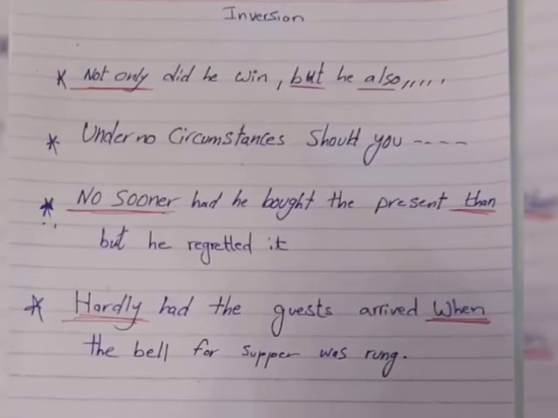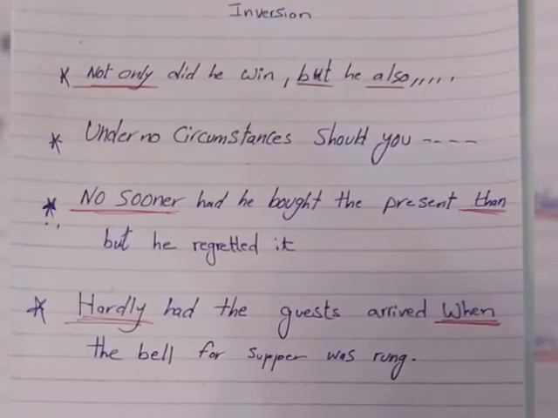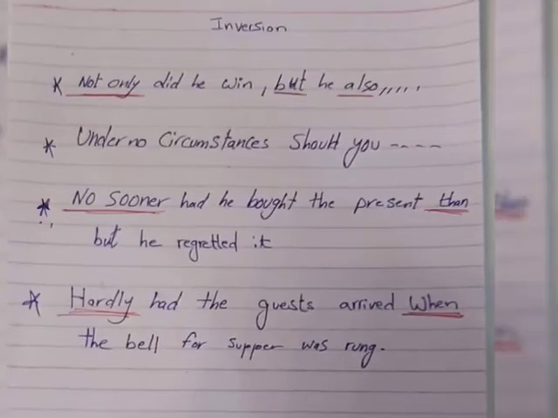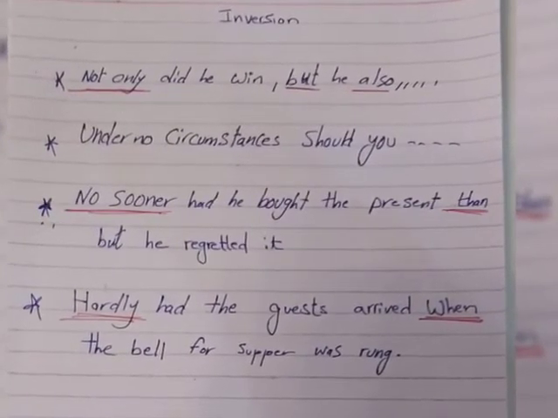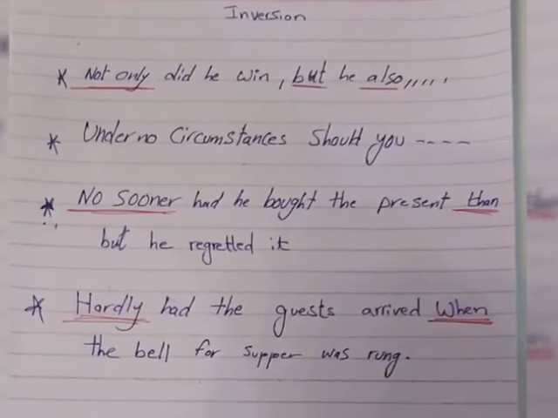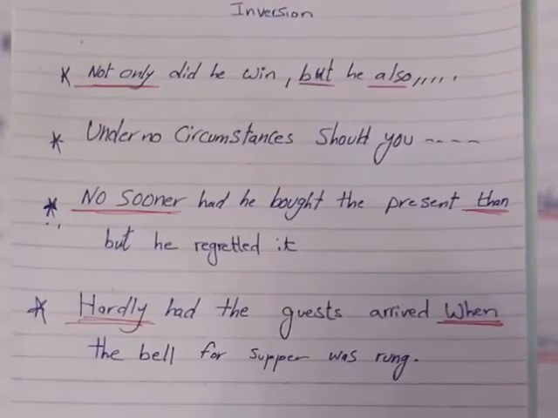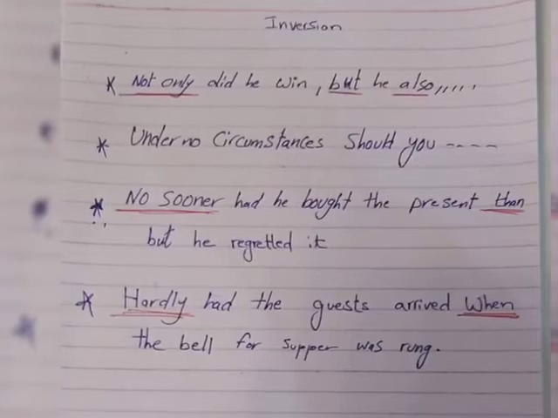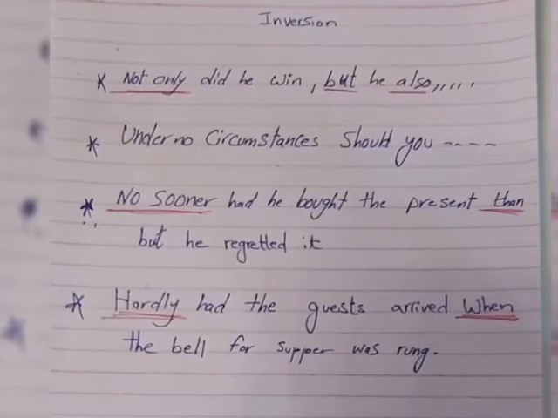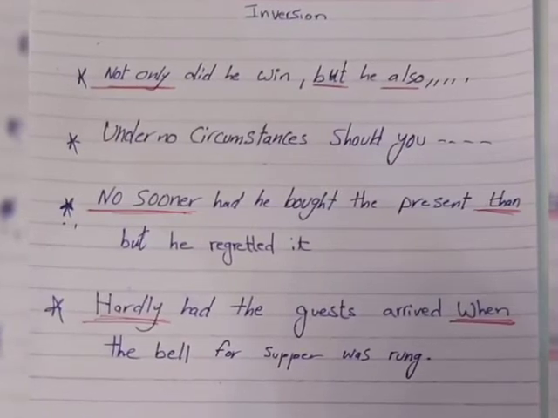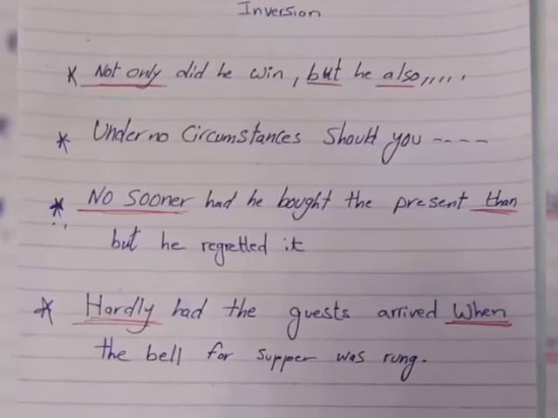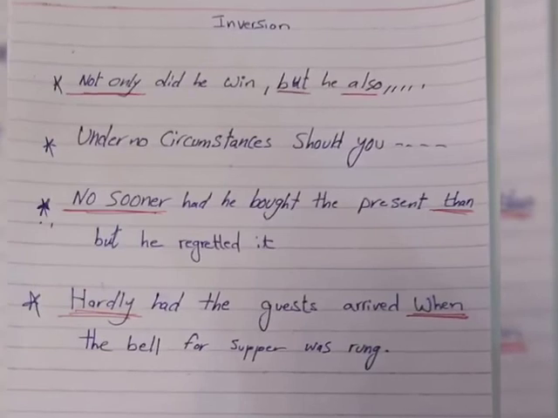Okay? Not only did he, so there is your auxiliary verb, there is your subject, there is your main verb. We have the helping verb to start. Not only did he win, and then we have but also to go with not only. So not only did he win, but he also broke the record, whatever. Not only inversion, but also.